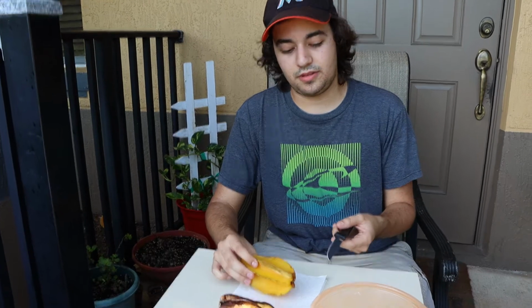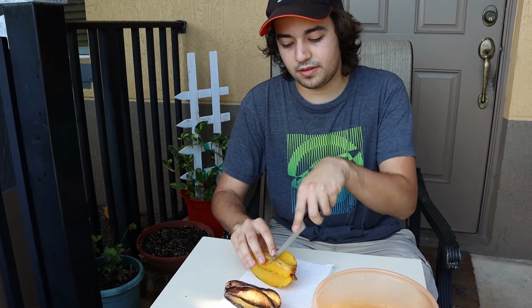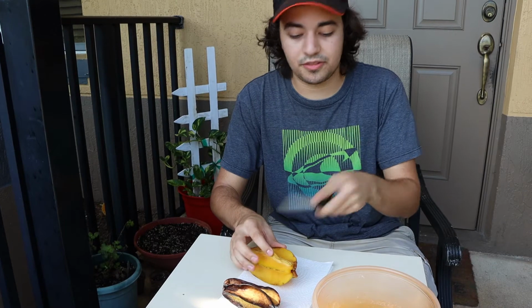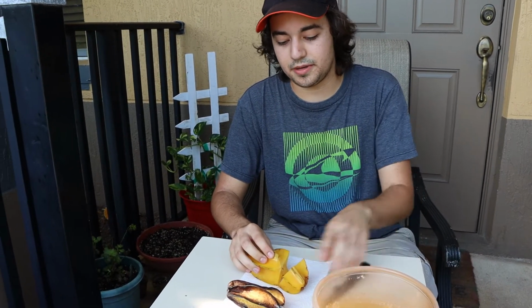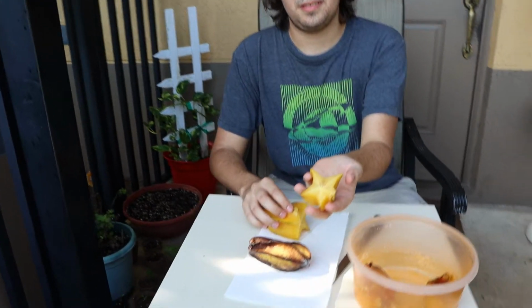So we're going to cut these open. Now, usually people cut starfruit across, like this, to get a star. In fact, I'll do it just to show you, because I know in Florida starfruit isn't that uncommon, but to some people it might be.